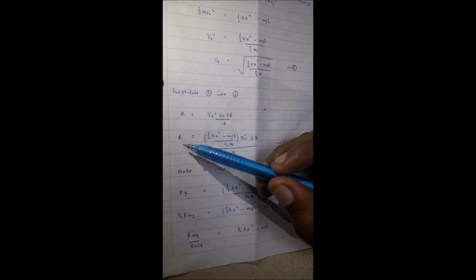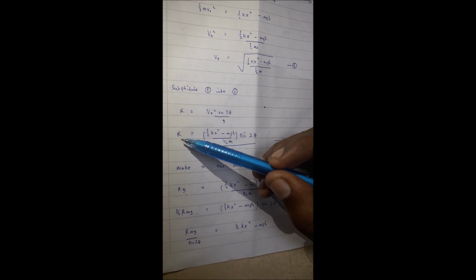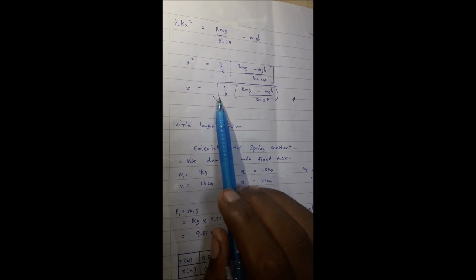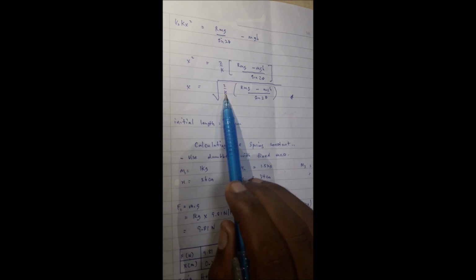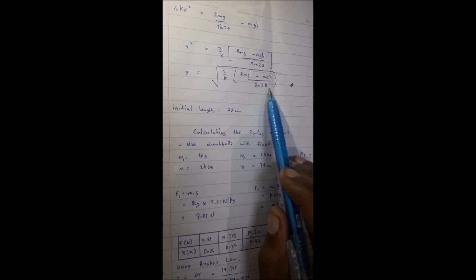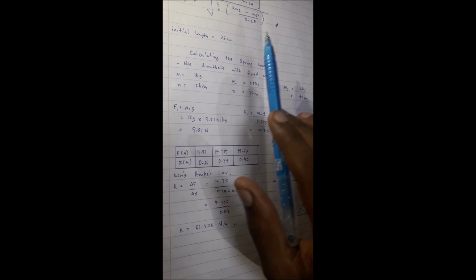In this equation, we have to make the spring constant the subject of the formula. Since we already know the range is fixed, we make the spring constant the subject of the formula. The value of k as the subject of the formula is the square root of 2 over the spring constant, R m g minus m g h over sine 2 theta. The initial length of the spring is 32 centimeters.